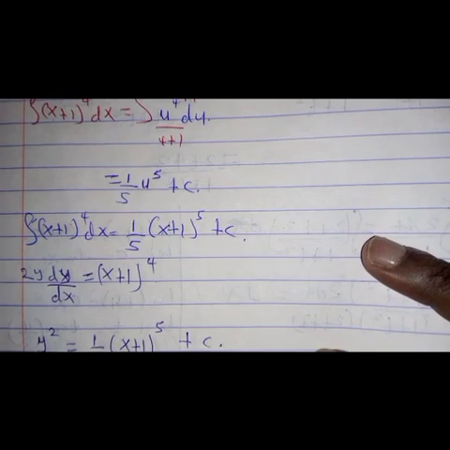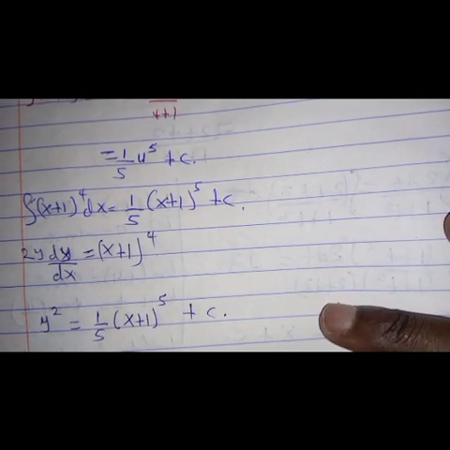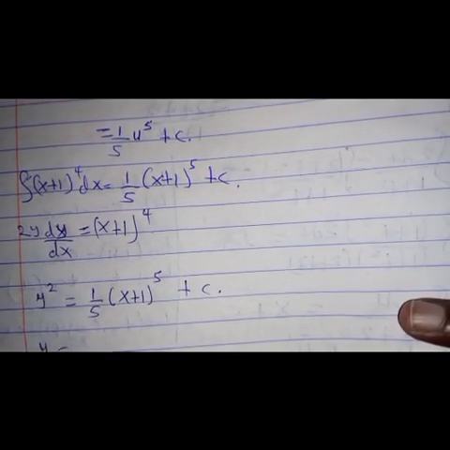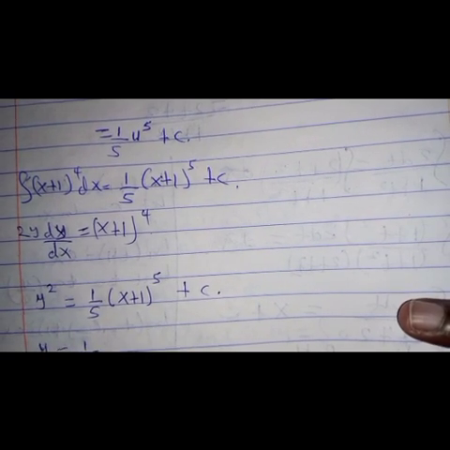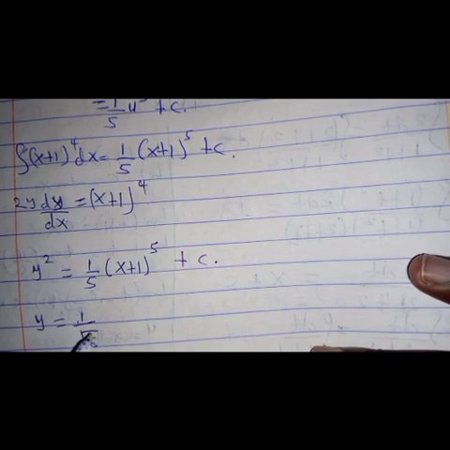plus constant c. If you want, you can take the square root of both sides to be left with y is equal to 1 over square root of 5. Square root of 1 will be 1.